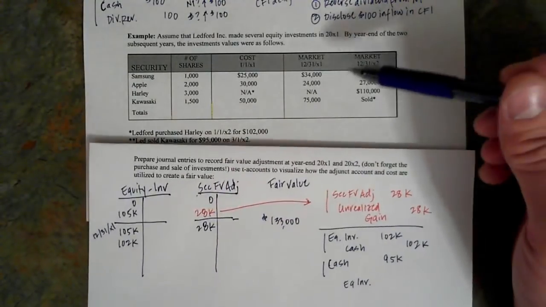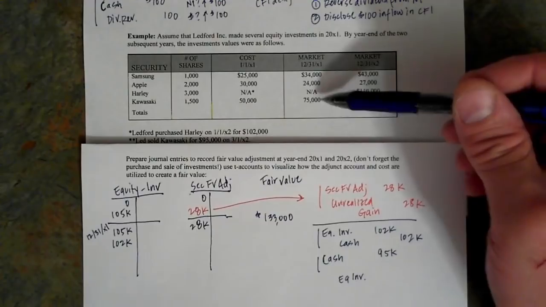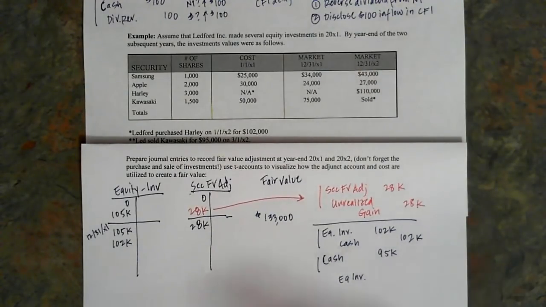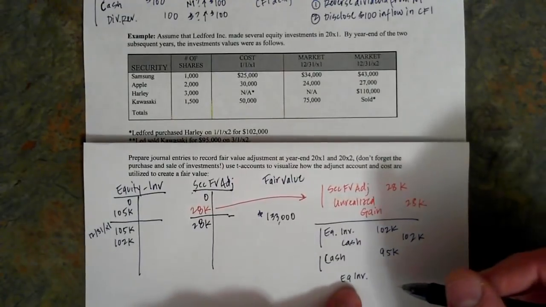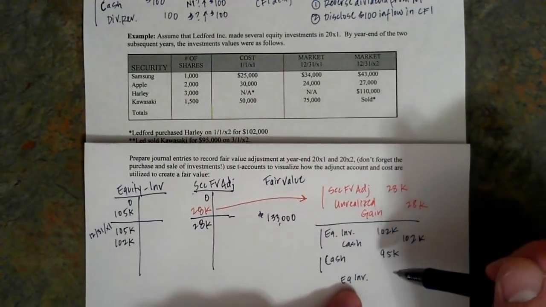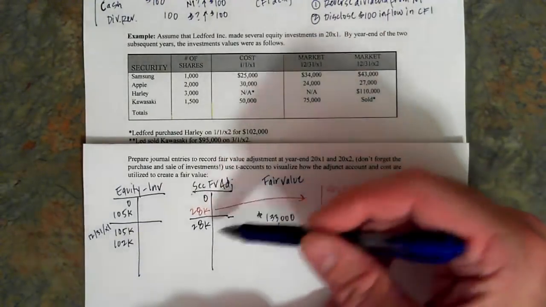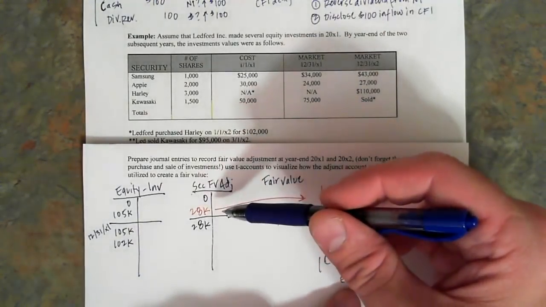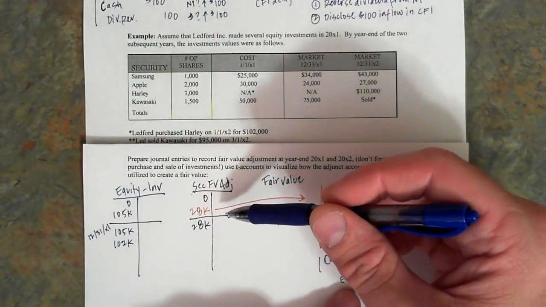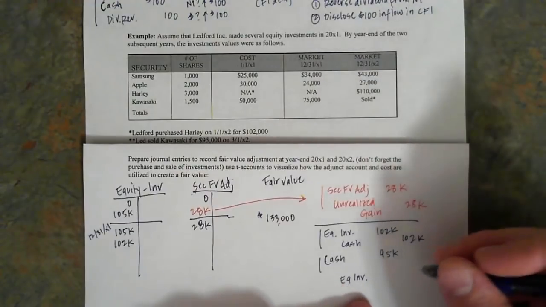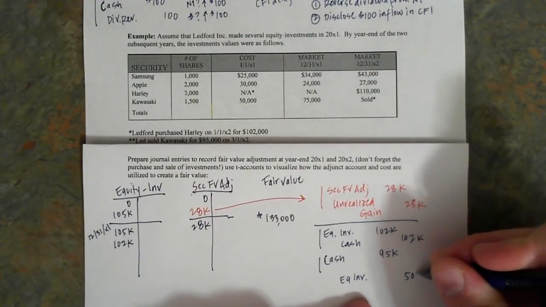They'll go and grab $75,000 because that was the most recent market value. But remember, since we are crediting the equity account, it was originally put in there at $50,000. We didn't touch that. We made all the mark-to-market adjustments here in the security fair value adjustment account. But we don't want to do that 75. We want to go with the 50.